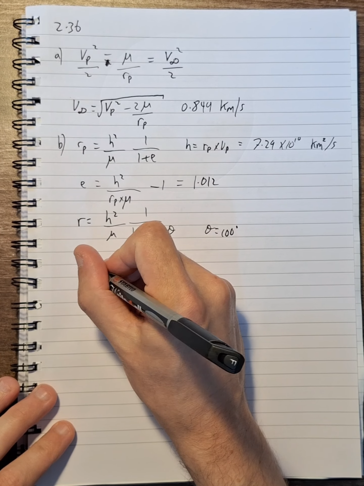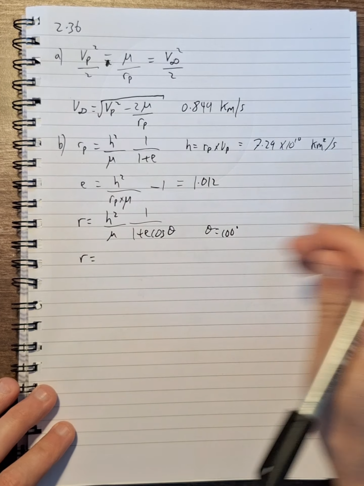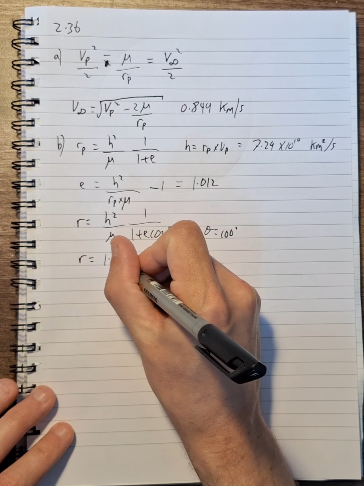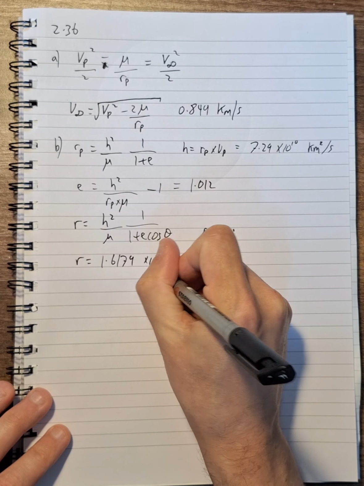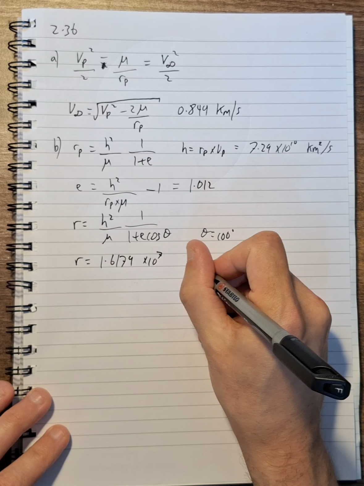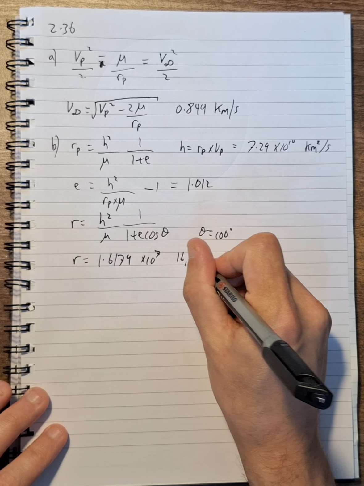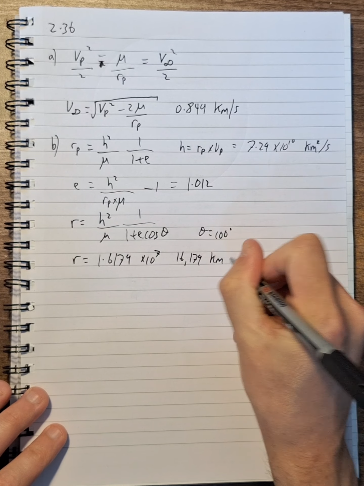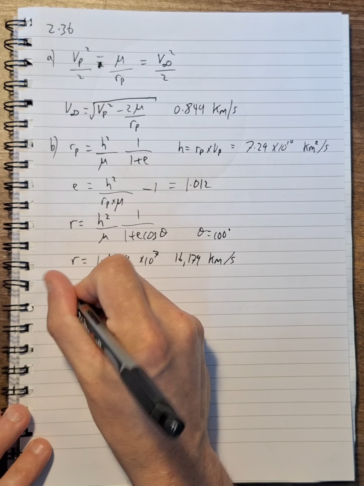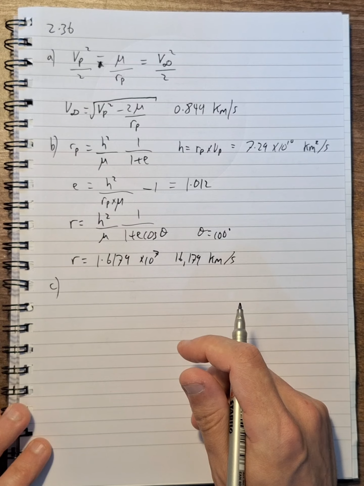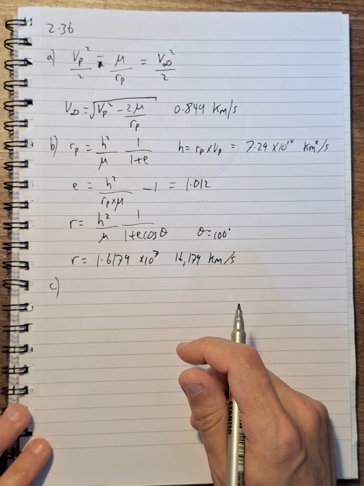And we put all that in, we get r equals 1.6179 by 10 to the 7, which is 16179 kilometers.